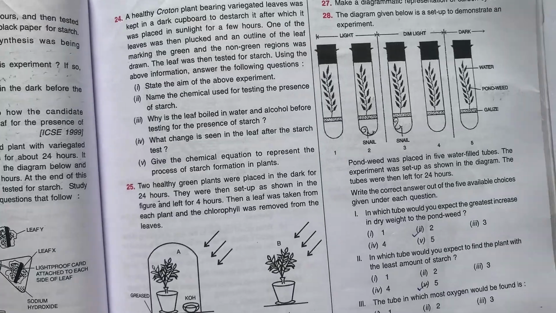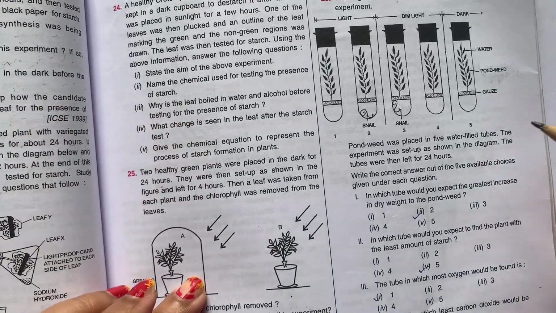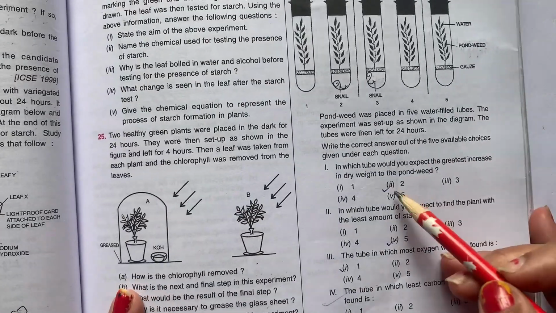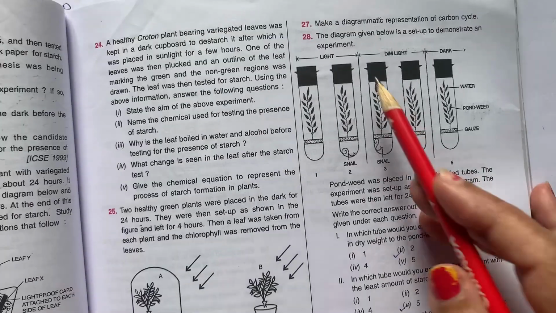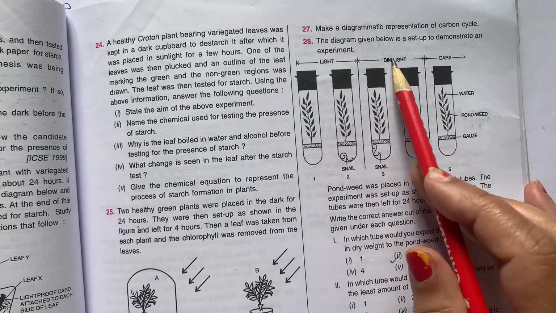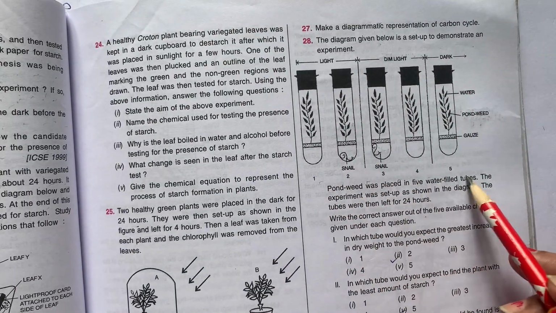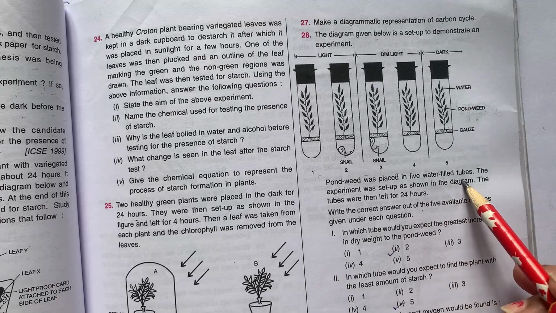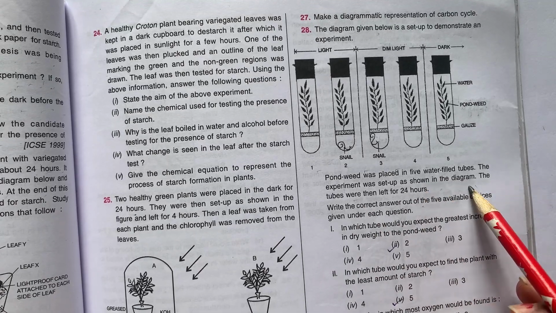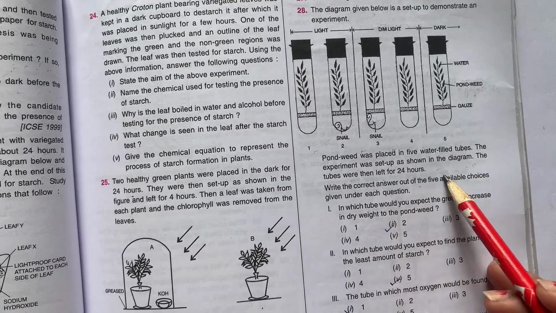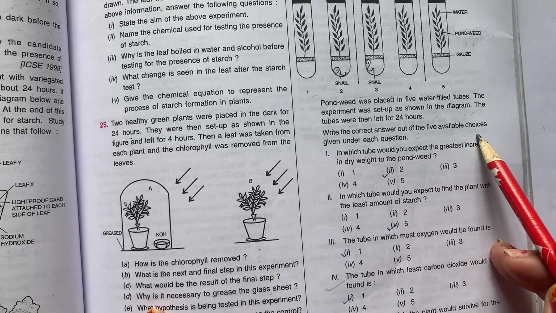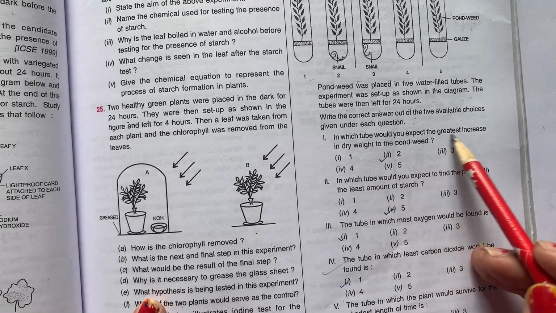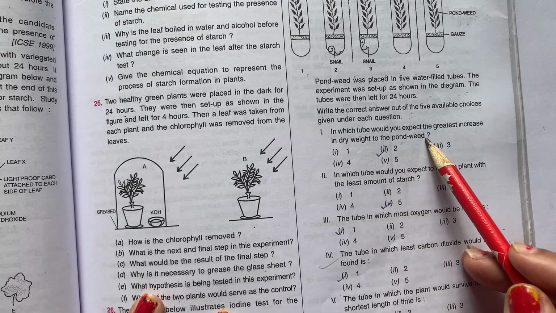Now here is one more important board question. The same destarching experiment, lab experiments are there. You see this experiment. The diagram given below is set up to demonstrate an experiment. Tubes 1, 2, 3, 4, 5. Pond weed was placed in 5 water bottles. The experiment was set up as shown in the diagram. The tubes were then left for 24 hours. Write the correct answer out of the 5 available choices. In which tube would you expect the greatest increase in dry weight of the pond weed?